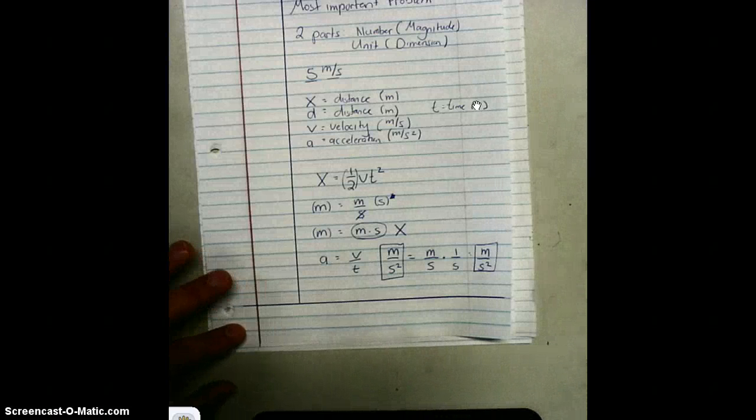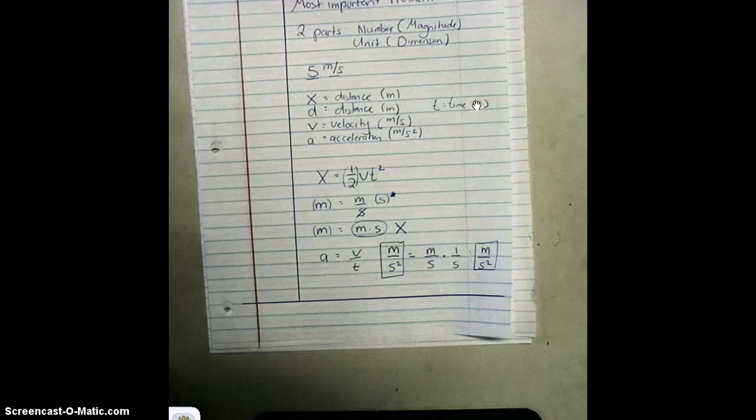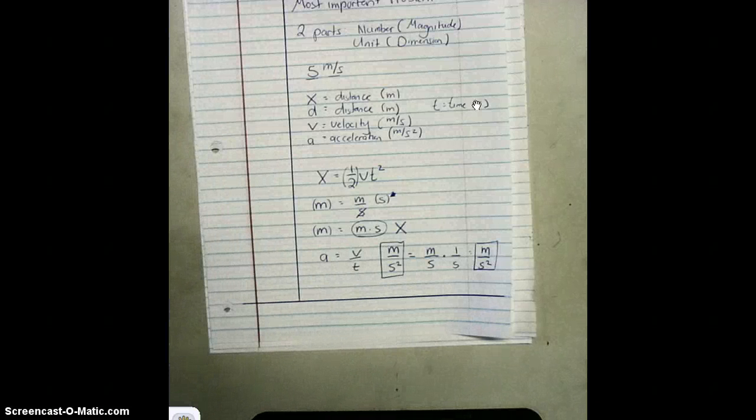So this is, once again, one of the most important tools we're going to use in this class. It's basically checking your work in another way. And so if you're always checking your dimensions, you can see right off the bat if you are on the right path or if you are not on the right path.